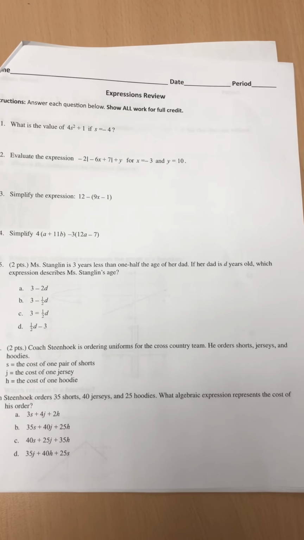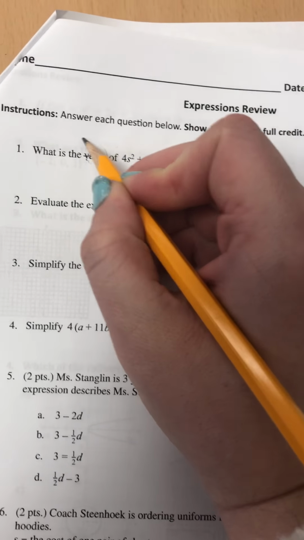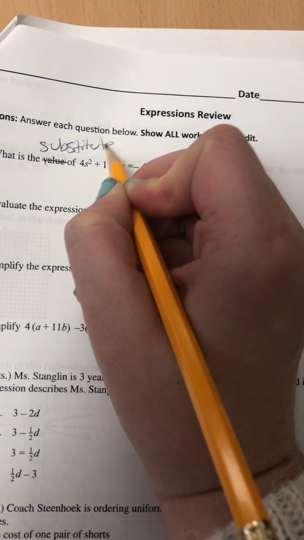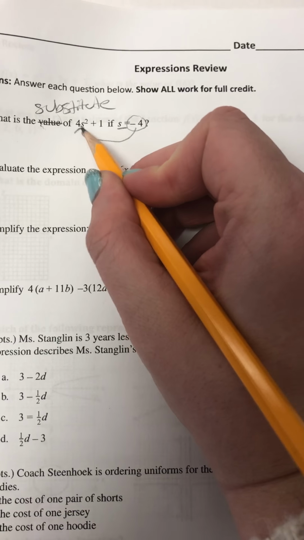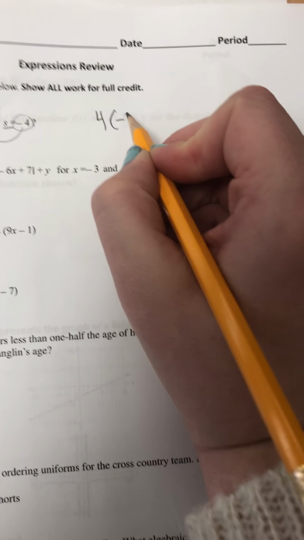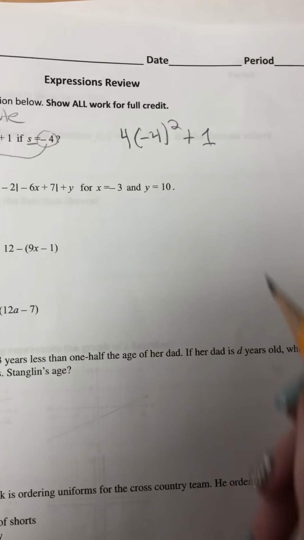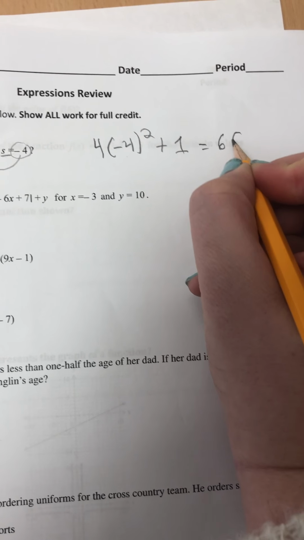In this video, we're going to review expressions. So in this first problem, it says evaluate. That word value or evaluate means to substitute. So we're going to substitute -4 for s. So I'm going to write it like this. And then you just put it in the calculator. And it's going to be equal to 65.